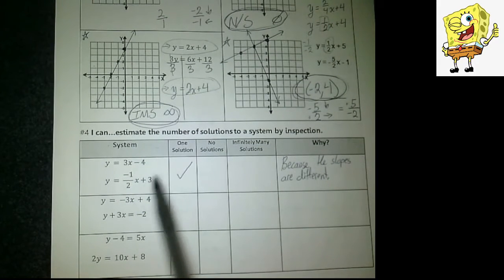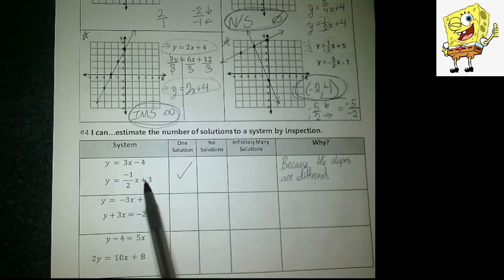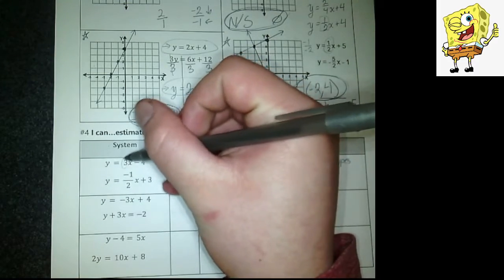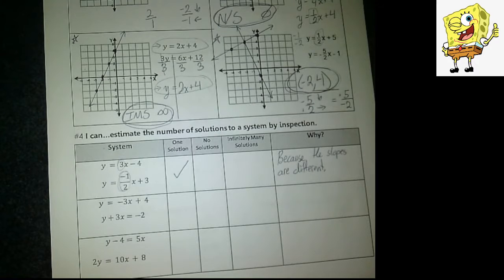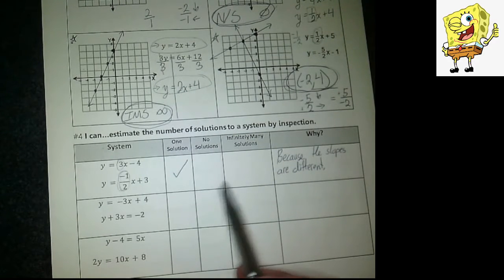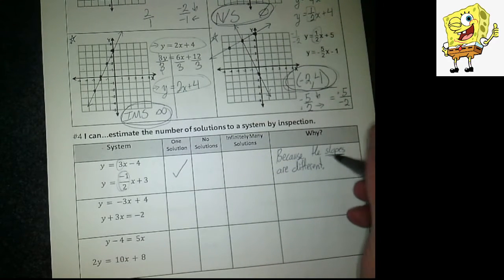It does not matter if the y-intercepts are the same or different, it doesn't matter. If the slopes themselves, if these values right here, are different, you can stop right there and automatically justify a response of one solution purely because the slopes are different.